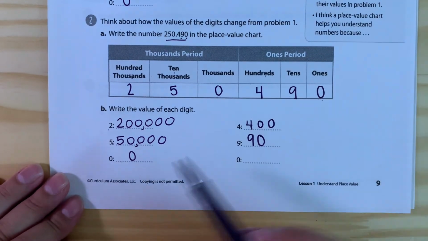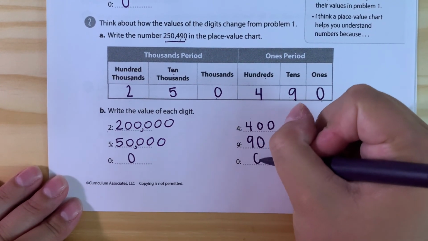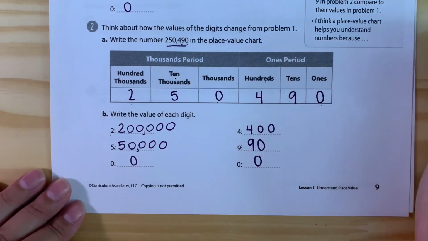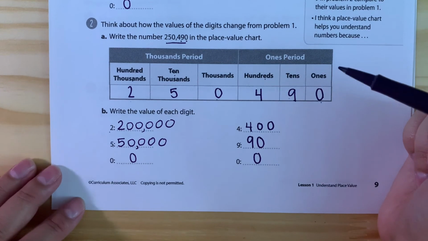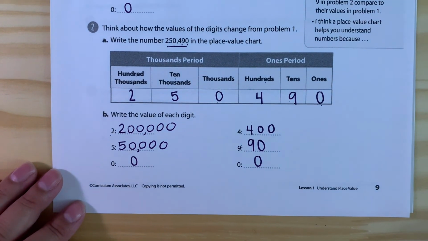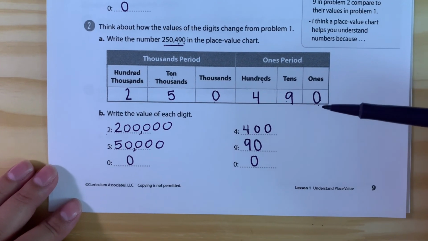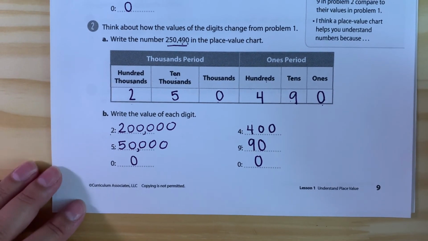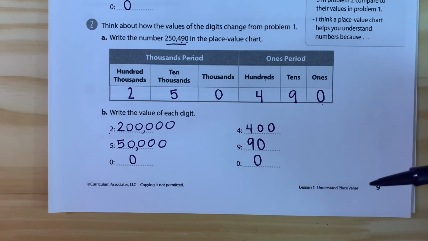And then, just like we did in the thousands, the 0 and the 1 stays the same. If we don't have any 1s cubes to count, it has to stay 0 because, again, that is just a placeholder. So make sure you are checking over your work with us and making sure you are being careful with your place value and the number of zeros for the value that you give each digit.